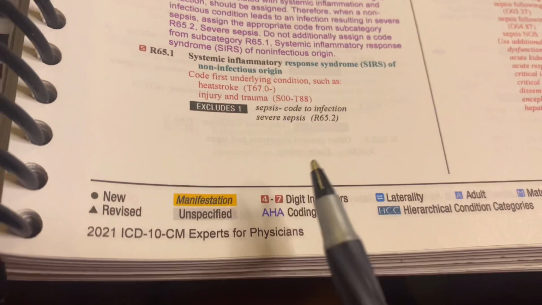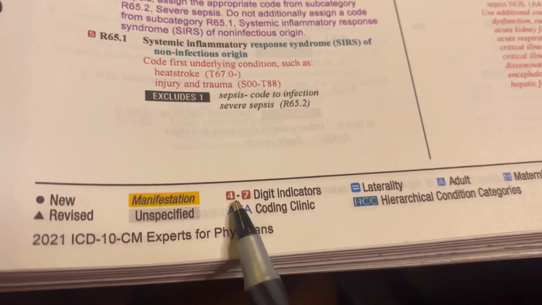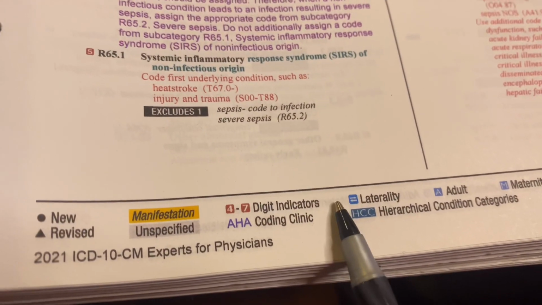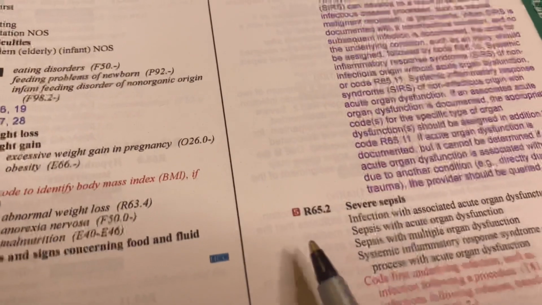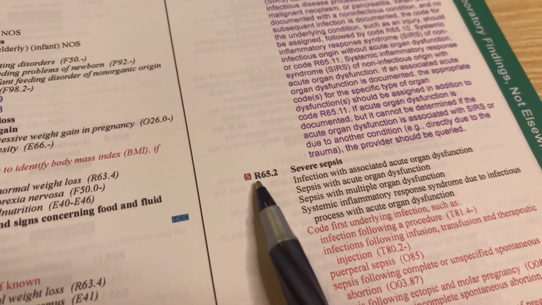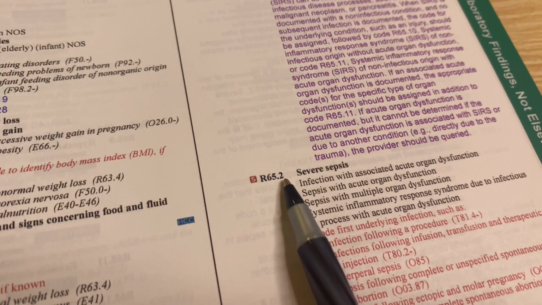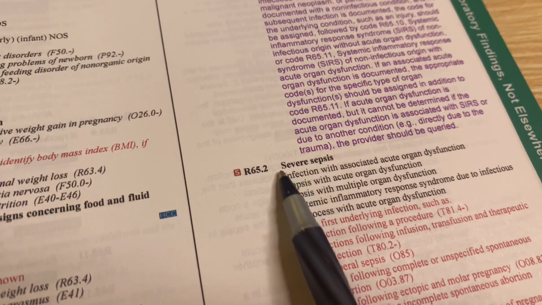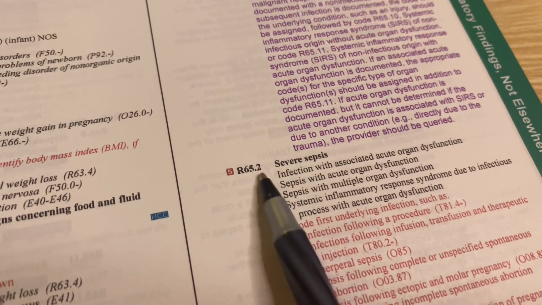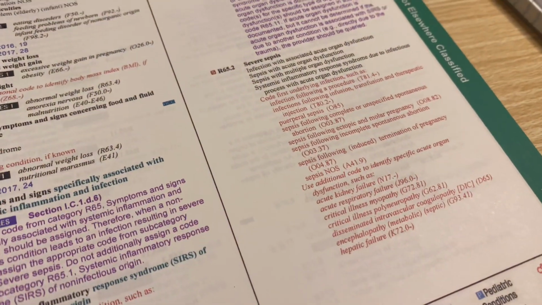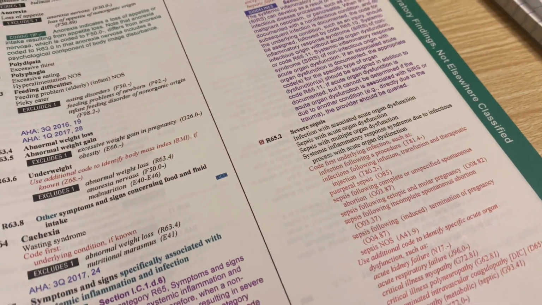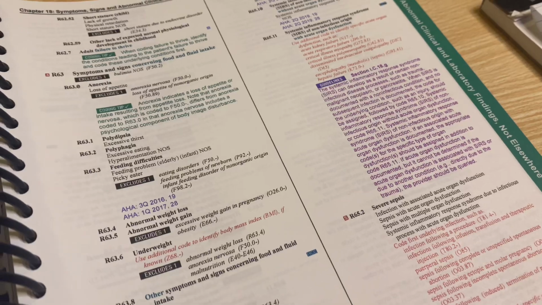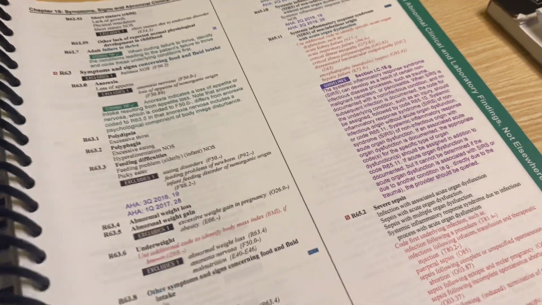And right here, I want to show you guys that there is a number 5 here. And down below, it'll tell you 4 to 7 digit indicators. So if you look at this code here, we only have 4 here. We have 1, 2, 3, 4, but there's a 5. So we are missing a digit. So you'll have to turn the page in order to code this to the highest level of specificity and to actually get the full code.